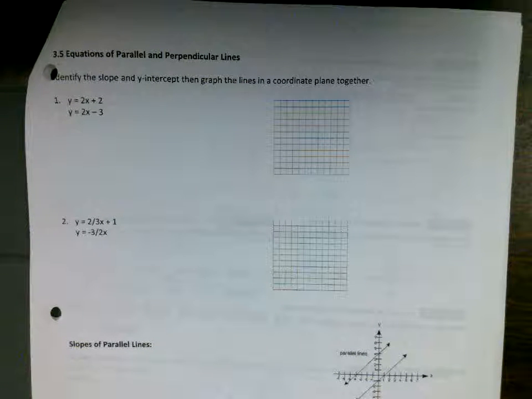Okay, 3.5 notes. These are going to take you back to Algebra 1 big time. So it's super important that we definitely remember this from Algebra 1 and continue to use it and grow to prepare us for Algebra 2 hopefully next year. So we are going to talk about equations of parallel and perpendicular lines. Remember, parallel lines never touch each other, and perpendicular lines are creating that 90-degree angle.